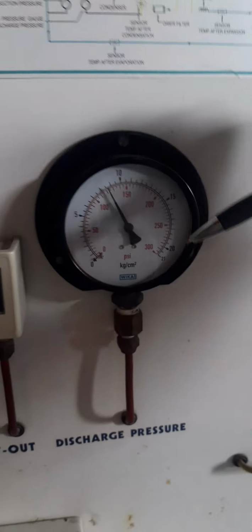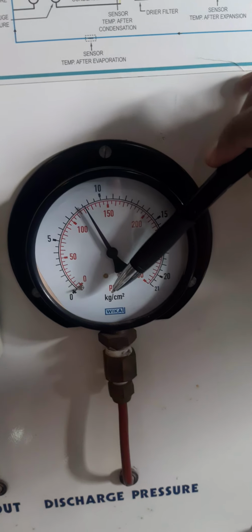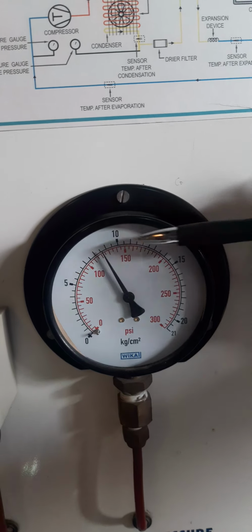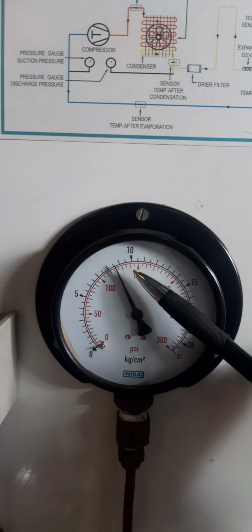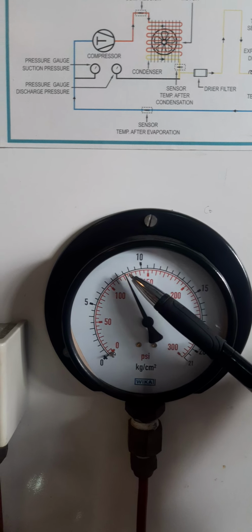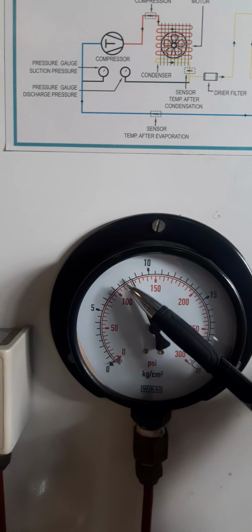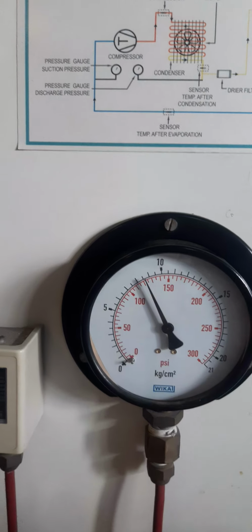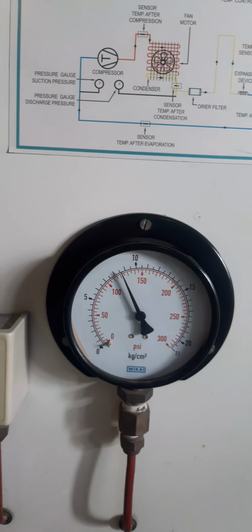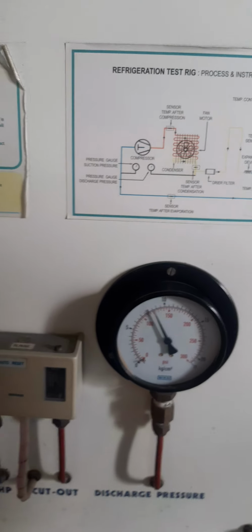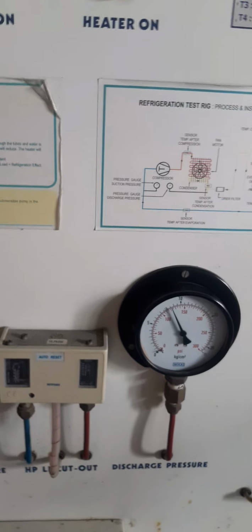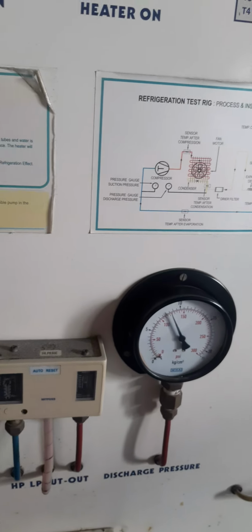Similarly for the discharge pressure you can see here in kg per centimeter square, black scale, 10, this is 9, this is 8. So this is 8.5 or 8.6, and that will be the value of the discharge pressure.